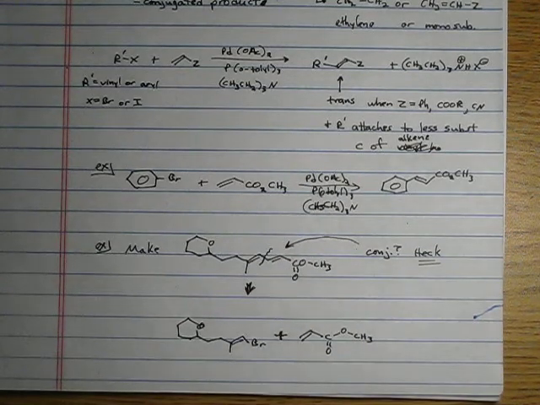So at the beginning of the semester, when we were looking at Diels-Alder reactions, when we needed a conjugated diene, probably the big question was, well, how do I make conjugated dienes? We found a couple of ways so far. Here's another way. A Heck reaction will make this conjugated diene for you.